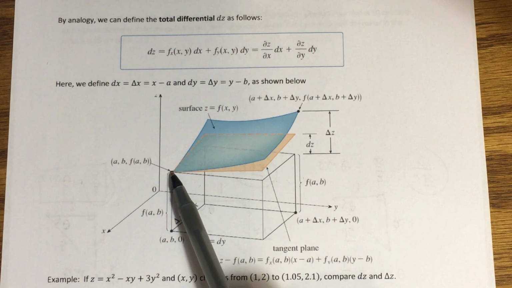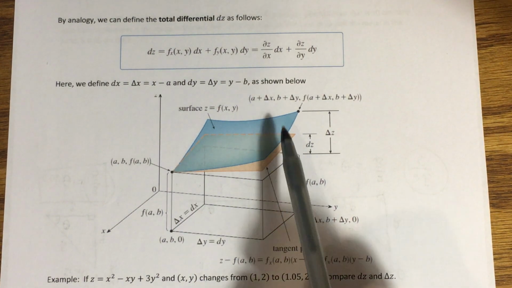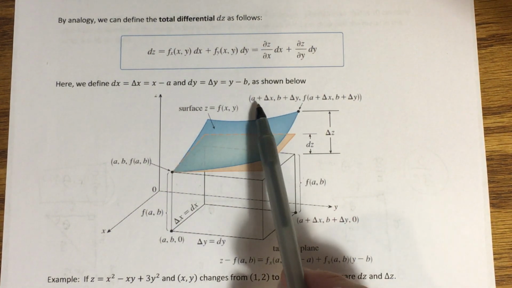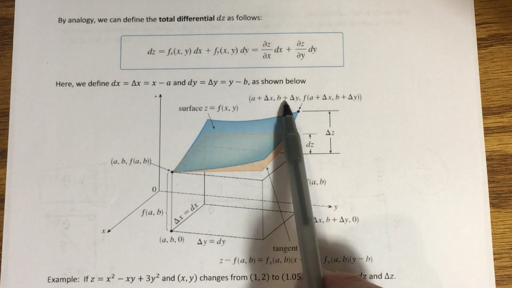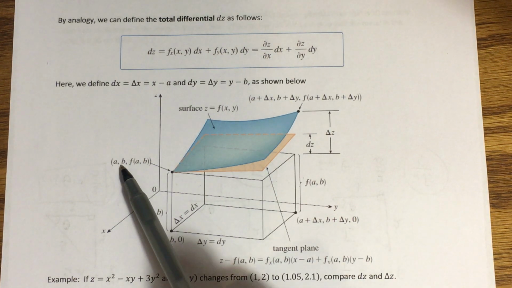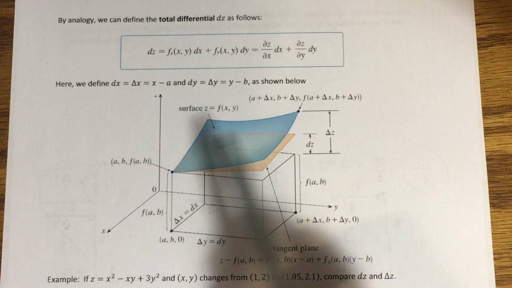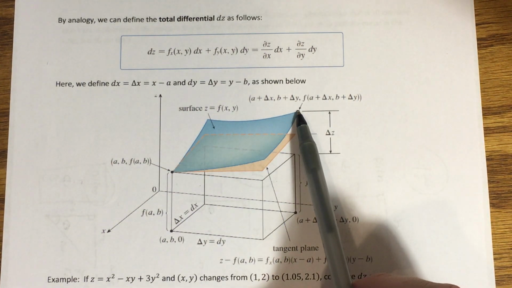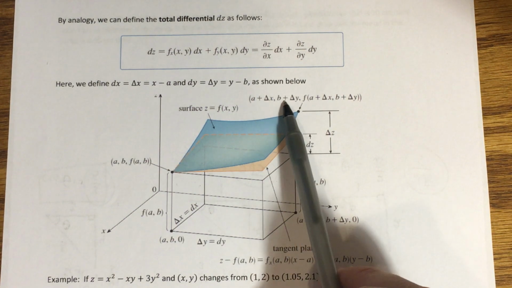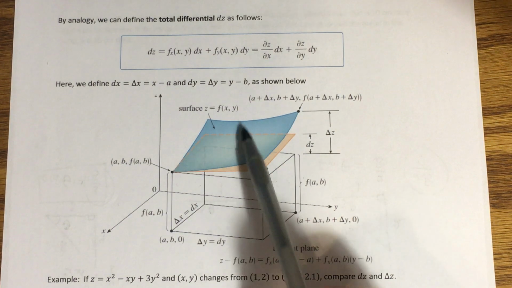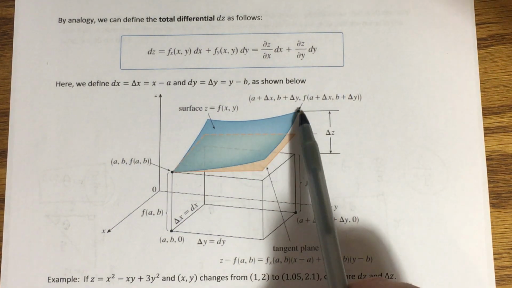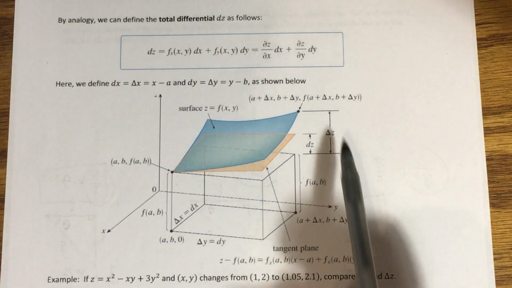Now, you can see that from this point to the point that corresponds to a small change in x and a small change in y, so a plus delta x, I added delta x to this x coordinate, b plus delta y, adding delta y to this y coordinate. On the surface, the z coordinate at this new point is f of a plus delta x, b plus delta y. Because that's how you get points on a surface. You plug the x and y coordinates into the function to get the z coordinate.